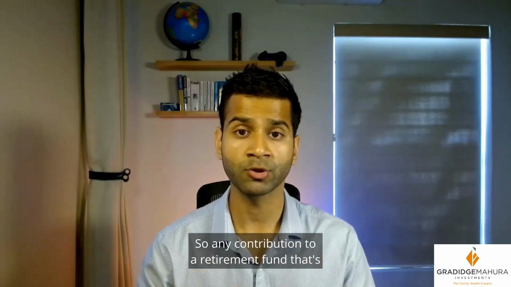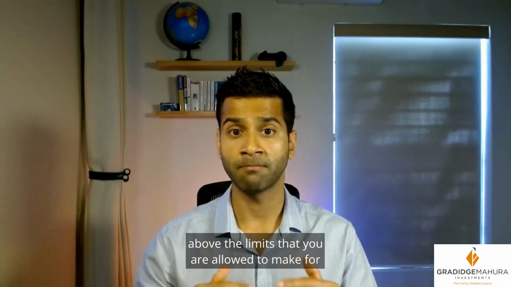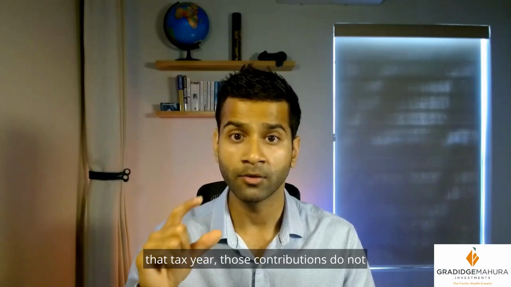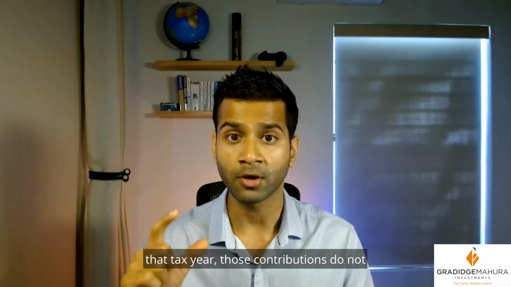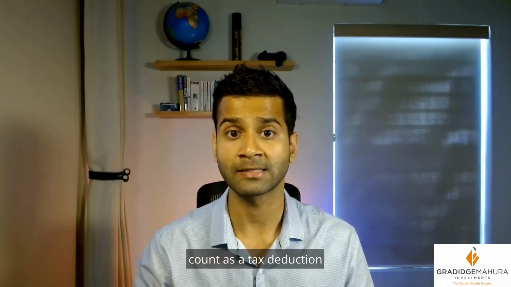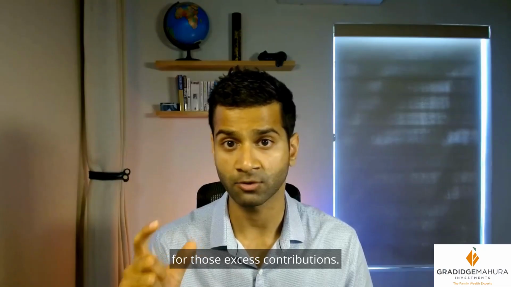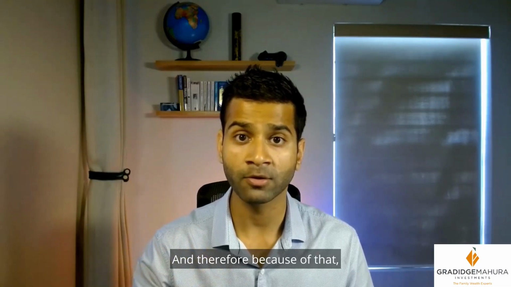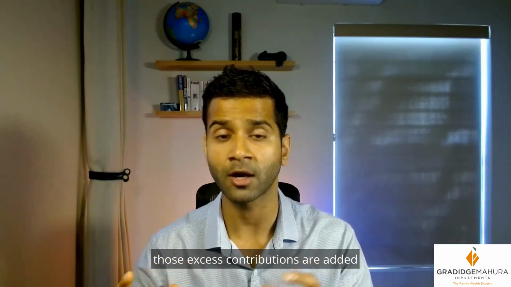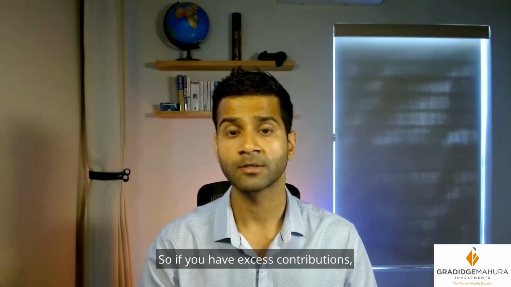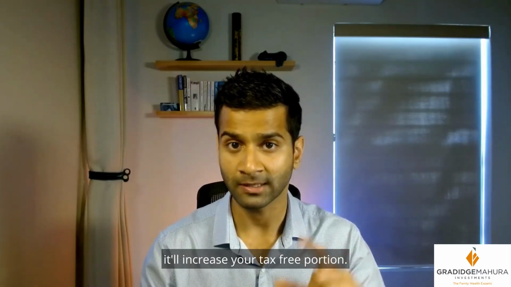Any contribution above the limits you are allowed to make for that tax year does not count as a tax deduction, and you don't get the tax rebates for those excess contributions. Because of that, those excess contributions are added to your tax-free portion at retirement. So if you have excess contributions, it'll increase your tax-free portion.